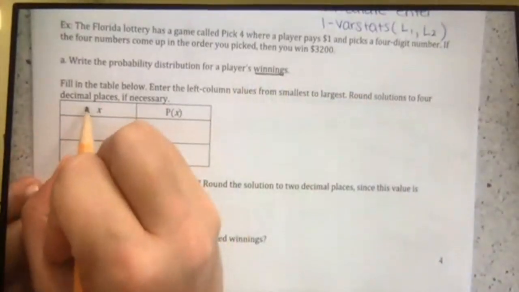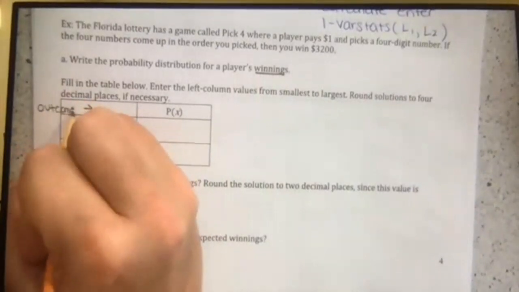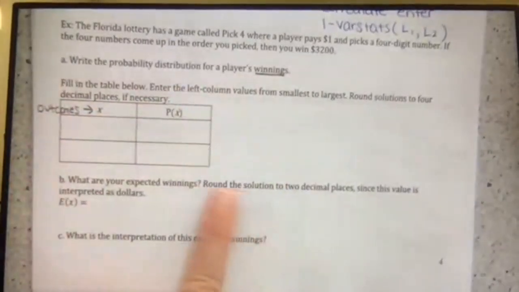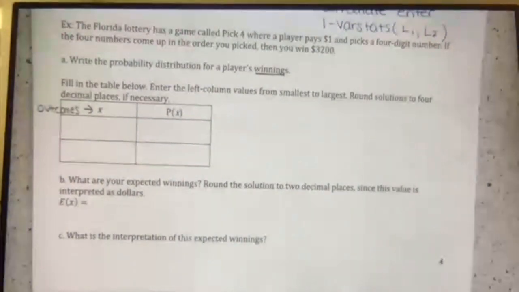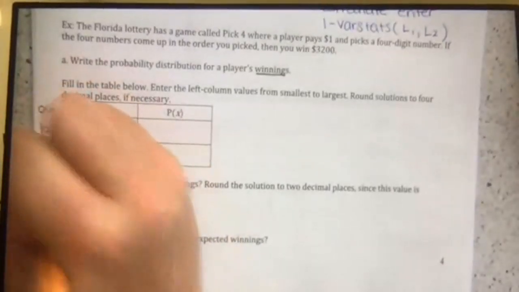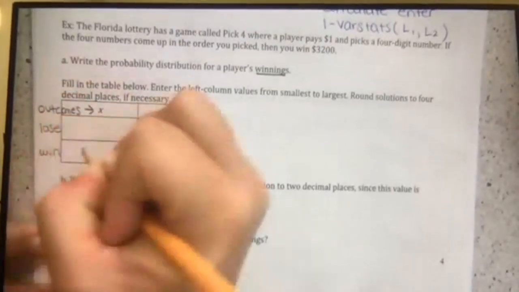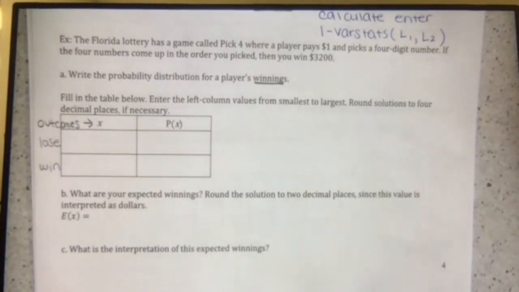So X is our different outcomes. And remember, it wants it from least to greatest, from smallest to largest. Okay, so the 2 outcomes are either you win or you lose, right? So lose or win. If you have to pay $1 to play, if you lose, how much are you out? $1.